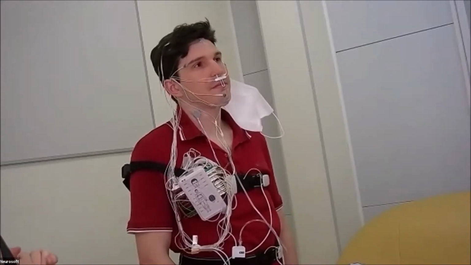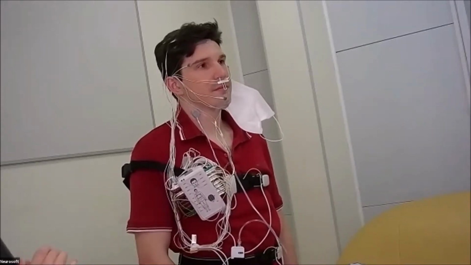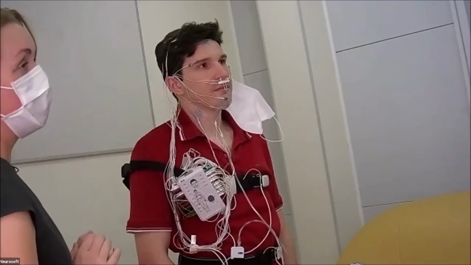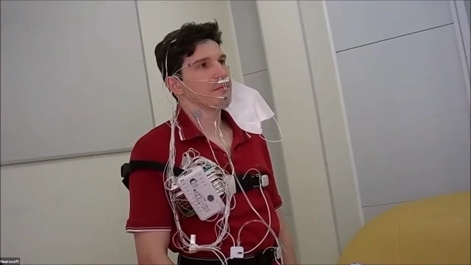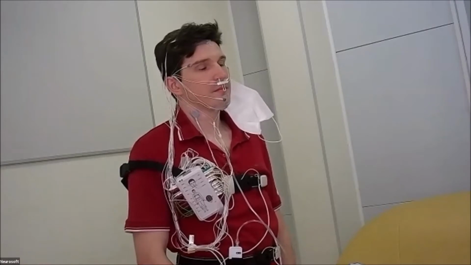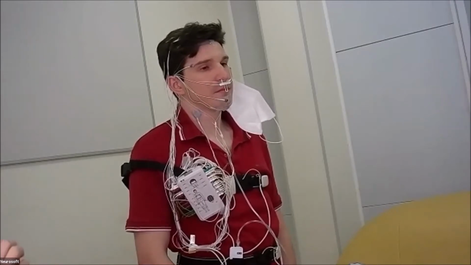The next one is the snore sensor. This is a sensor placed on the skin. We need to ask our patient to imitate snoring, and we find on the skin the place where the vibration is the strongest. Then we put this sensor there and fix it with medical tape.